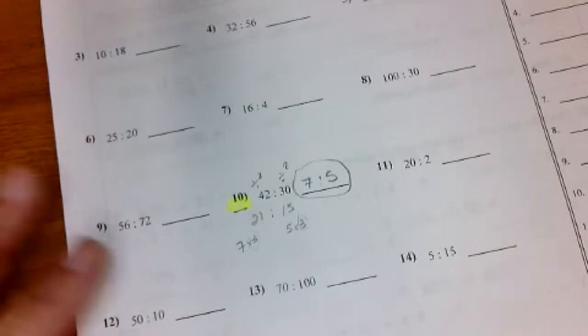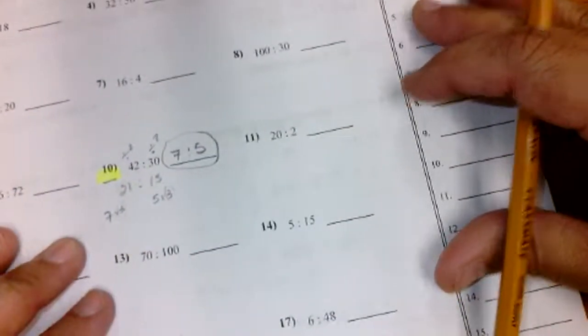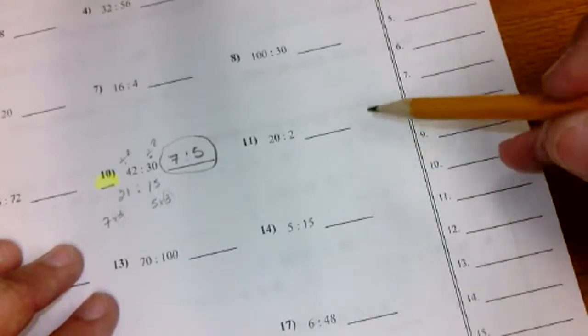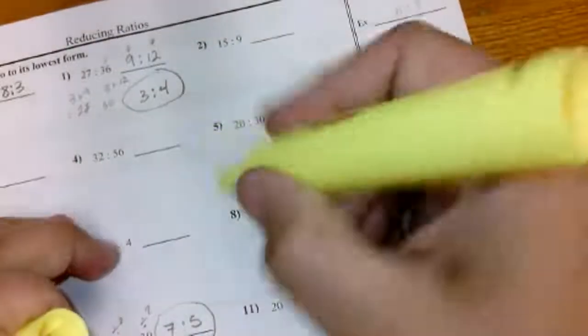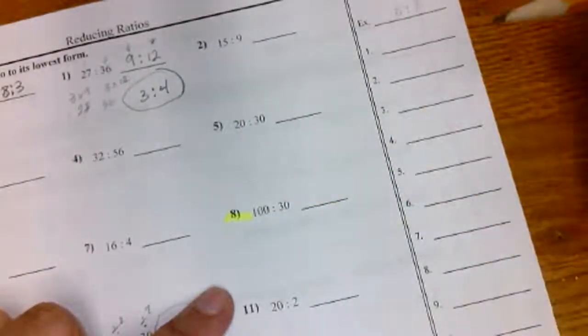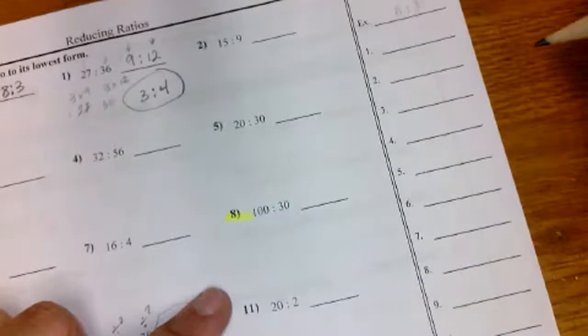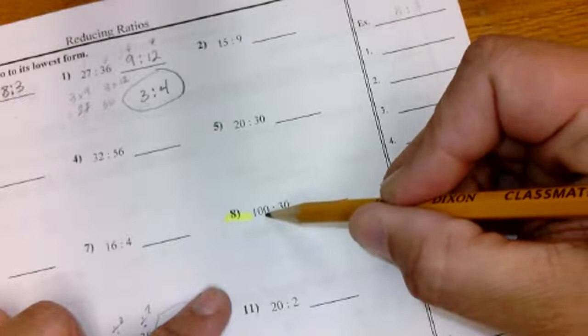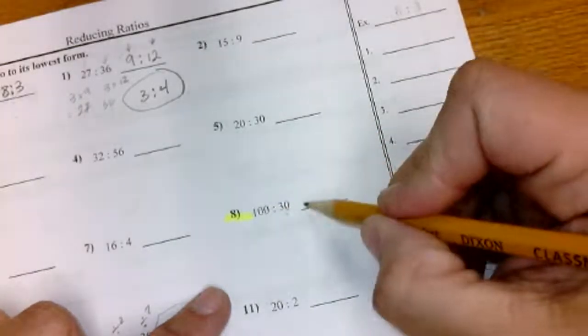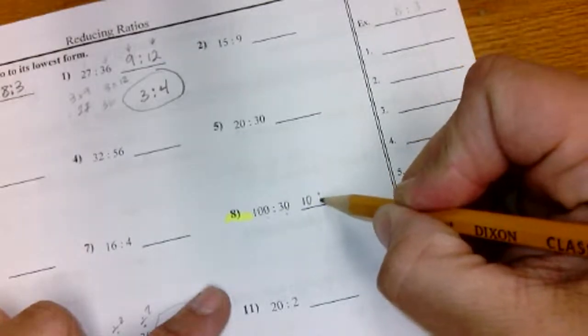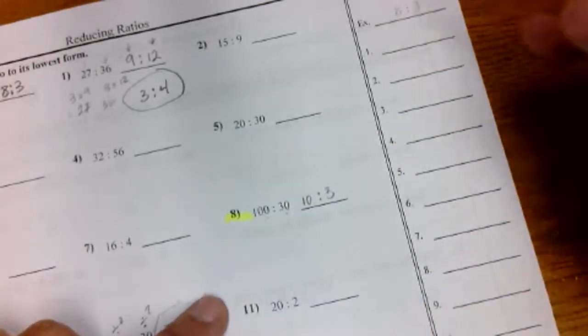Let's do one more. Let's do 130. So we're going to do number 8. Okay, just so you can see what we're doing. What are 2 numbers that go into 130? I automatically think of the tens columns because they both end in 0. So you're right, Abby. So 10. So I know that we got 10 times 10 is 100, and 3 times 10 is 30.